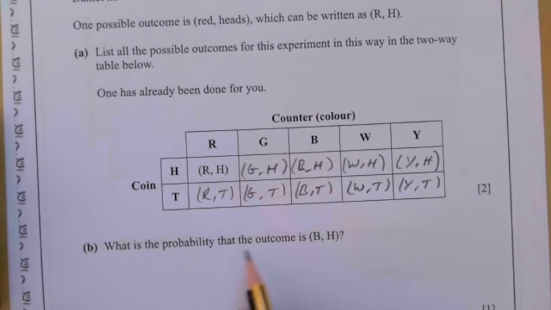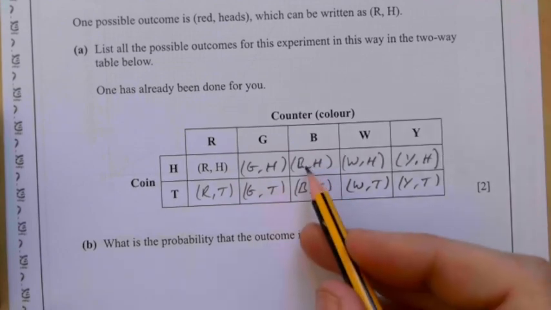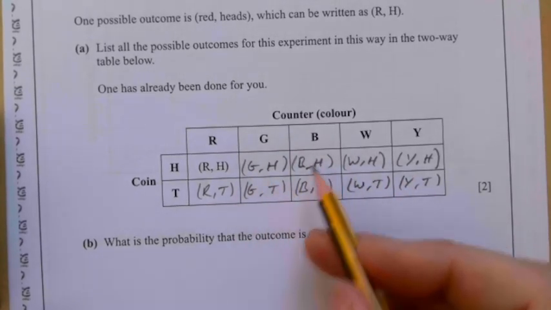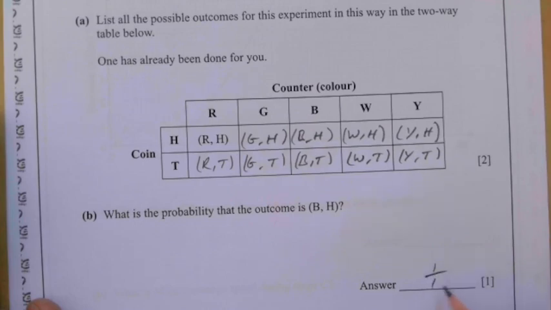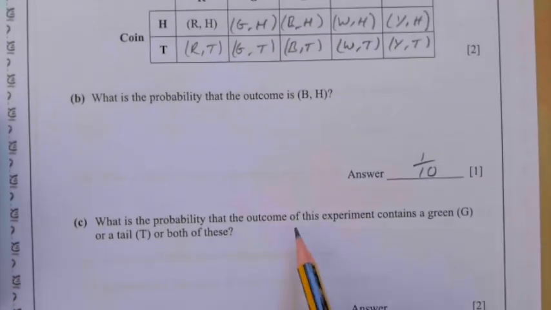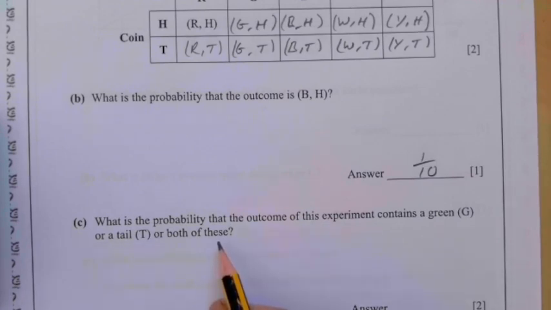What is the probability that the outcome is B and H? So that's 1 out of 10. What is the probability the outcome of the experiment contains a green or a tail or both? A green or a tail or both.